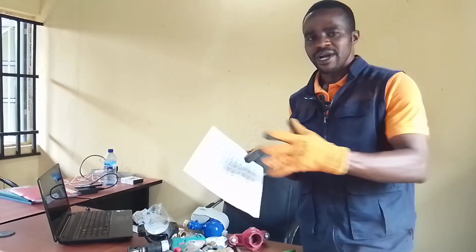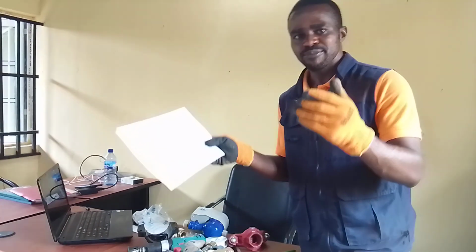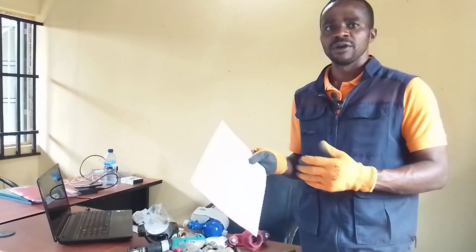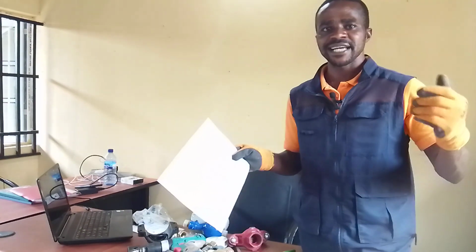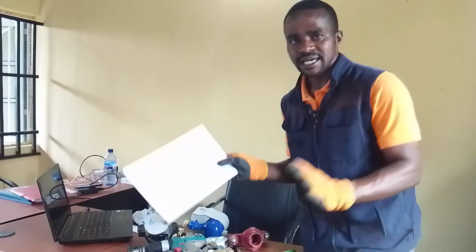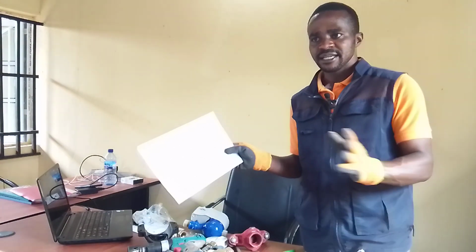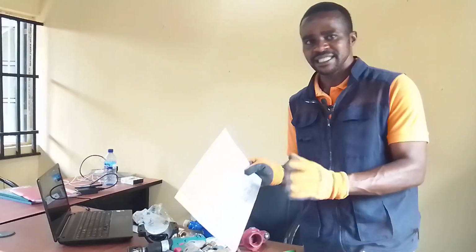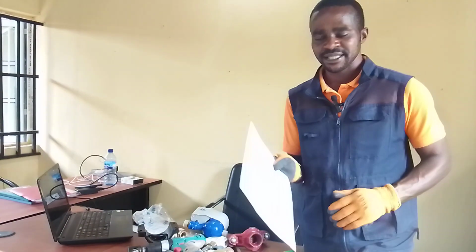And then the length of the wire in this case is determined by the depth of the borehole and your determined depth of installation. I can drill a borehole of say 100 meters and I decide to install at 90 meters. That means that the length of my wire will not be 100 meters but 90 meters. I'll just use that as an example.